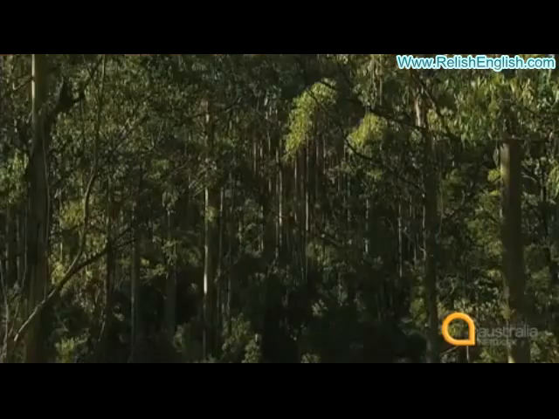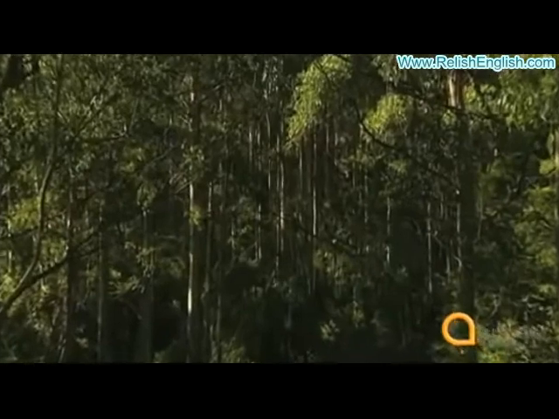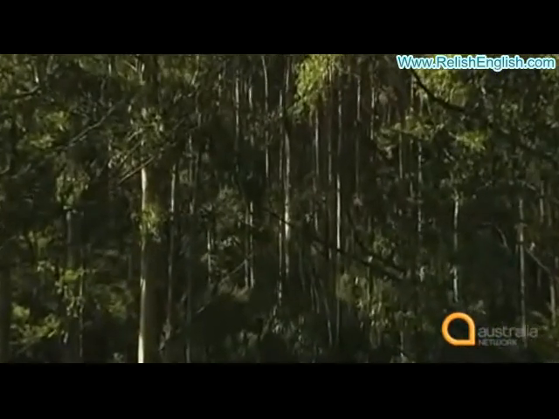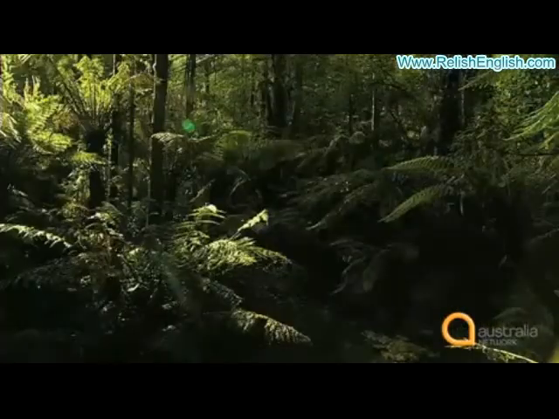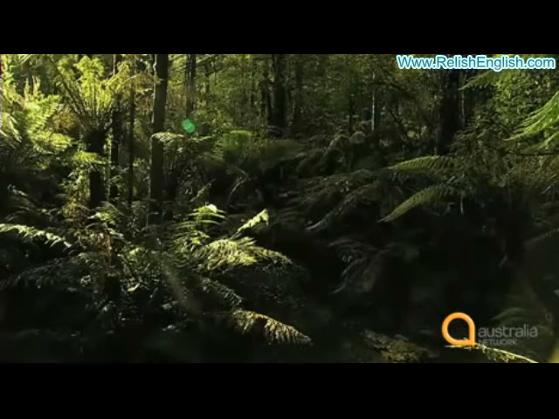There have probably been 3 lots of logging since white settlement in the 1860s. In time, that eucalyptus forest will gradually go back to rainforest, but that takes hundreds of years.